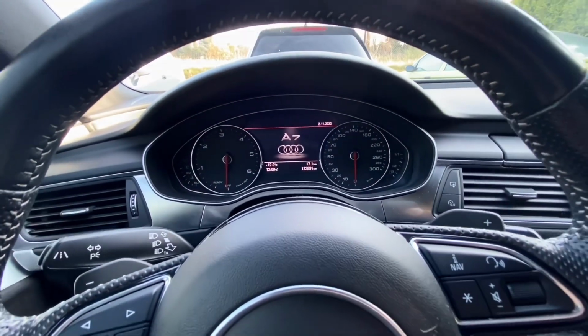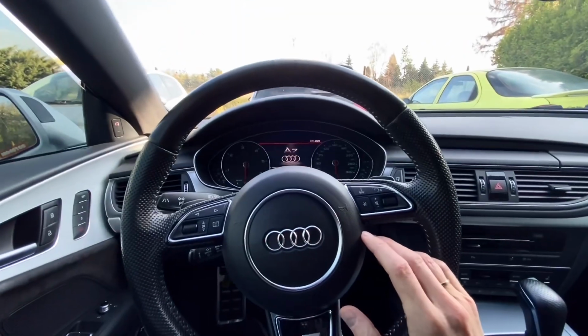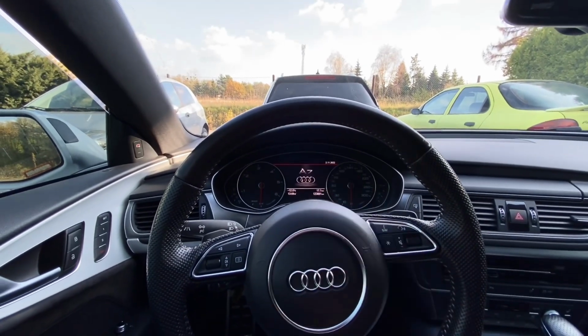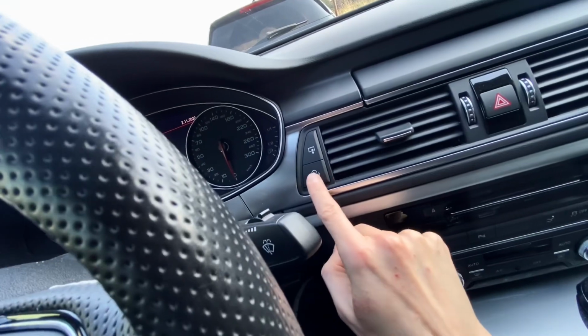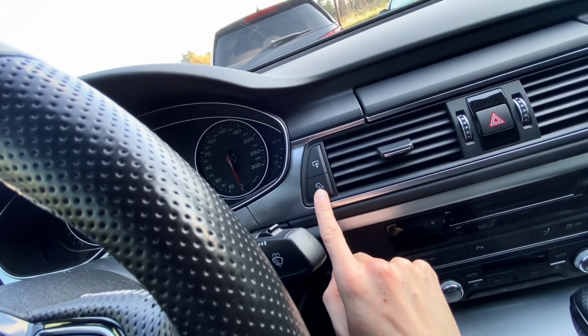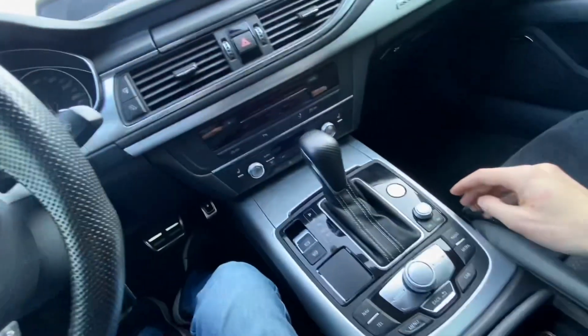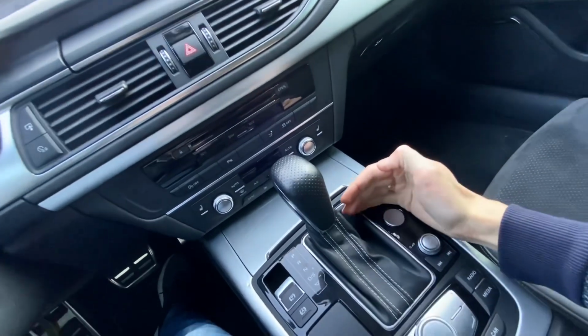Hey, this is Audi A7 and I'm going to show you how to enter the hidden diagnostic menu in the instrument cluster. So over here on the right you have the daily trip reset button, and over here you have the ignition on, the engine start stop button.